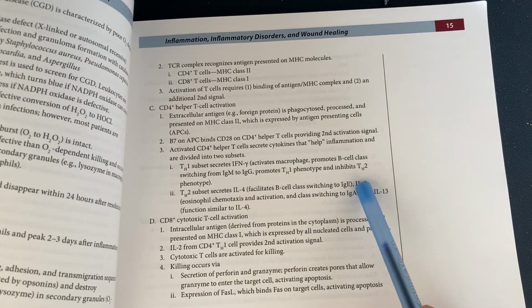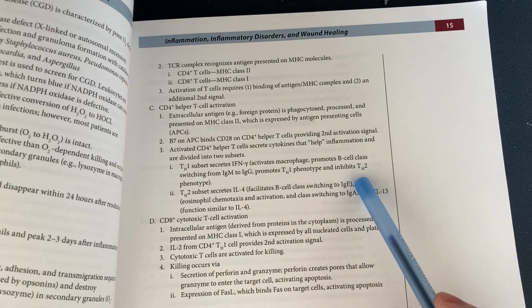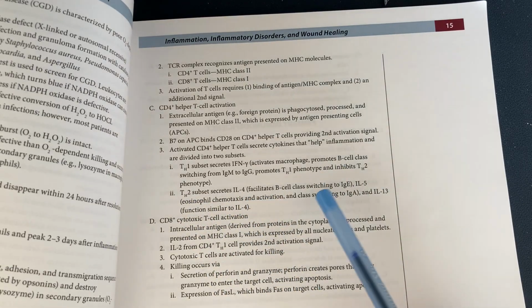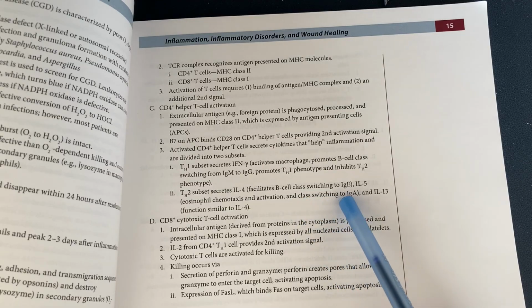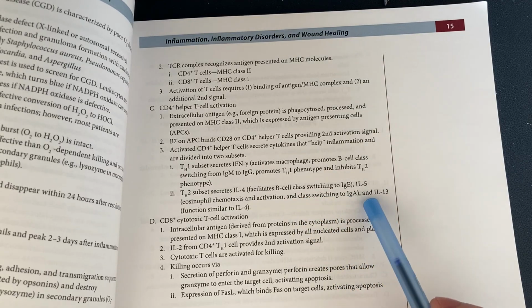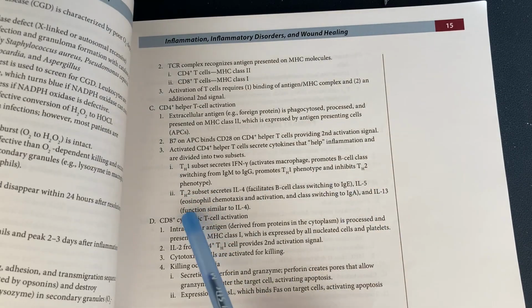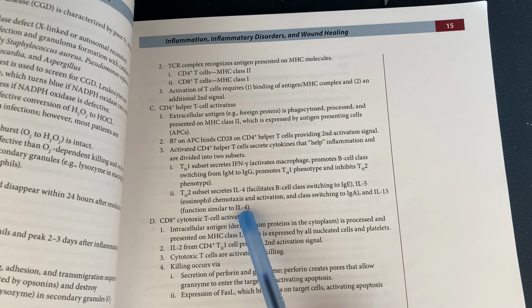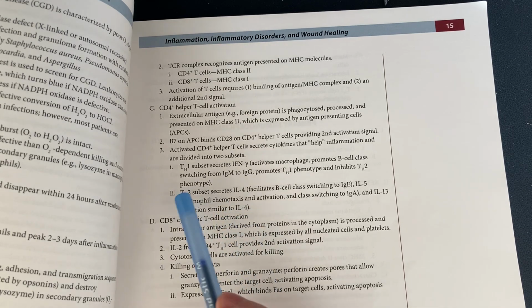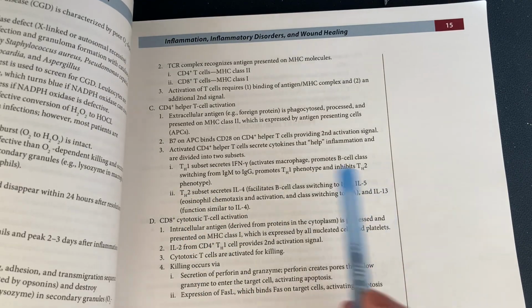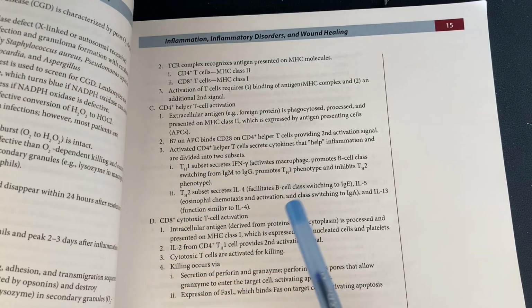Again, interleukin-5: you can think about the fifth letter in the alphabet is the letter E. Remember that interleukin-5 involves eosinophil chemotaxis and activation, and then, of course, it is also involved in class switching to IgA. And finally, the Th2 subset will also secrete interleukin-13, which carries similar function to interleukin-4. So in summary, Th2 secretes interleukin-4, interleukin-5, and interleukin-13, while the Th1 subset secretes interferon gamma.